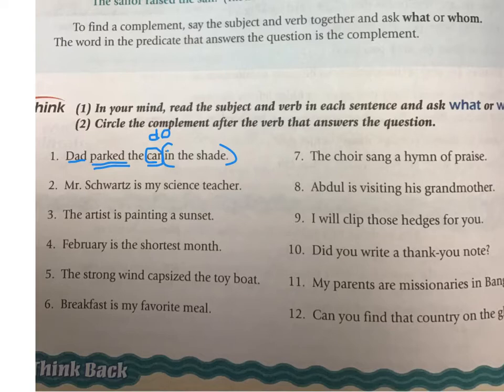Okay? All right, let's look at number 2. Mr. Schwartz is my science teacher. Now, who can tell me what is my verb? Okay, Olivia, I saw your hand first. Is. Good. So let's underline it twice. Who or what is, to find our subject? Mr. Schwartz. Good. Mr. Schwartz is correct. So we're going to underline his name once. Okay? Now, can we say Mr. Schwartz is who or what? Okay, Seth, what would the word be? Teacher. Right. So we're going to circle teacher as our complement.